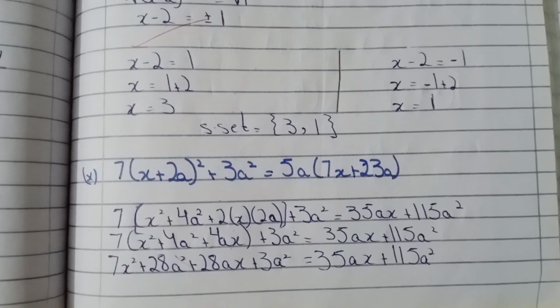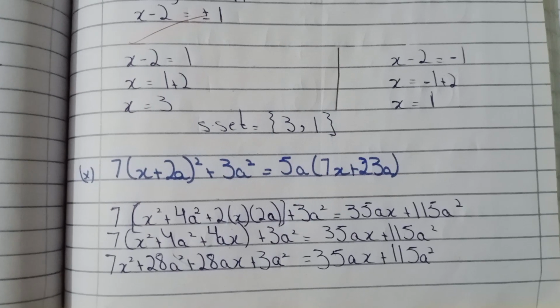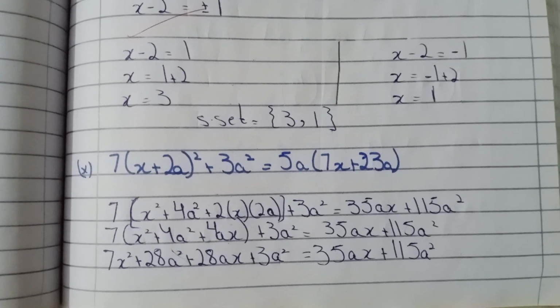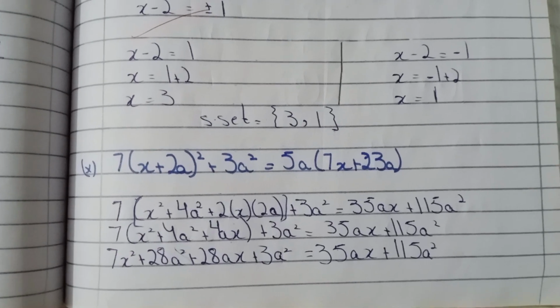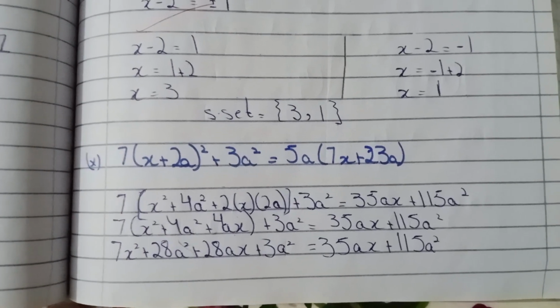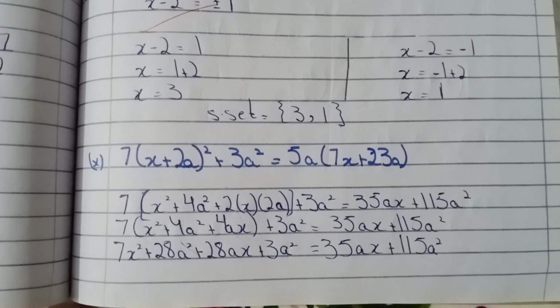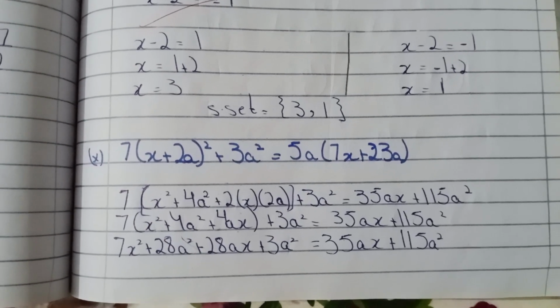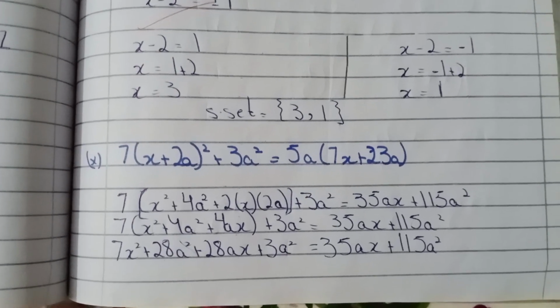First of all, we have to multiply the small bracket inside the square bracket. So we are getting 4ax. So we have to multiply this bracket with 7. We are getting 7x square plus 28a square plus 28ax. And on the right side, we have a 5a outside the bracket. We have to multiply it with the bracket. We are getting 35ax plus 115a square.